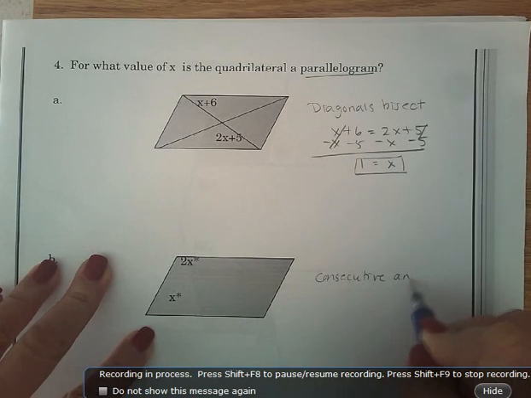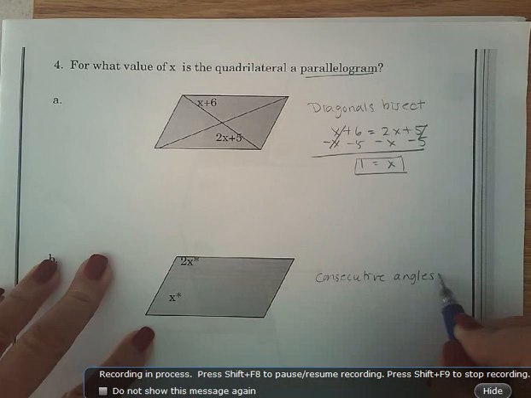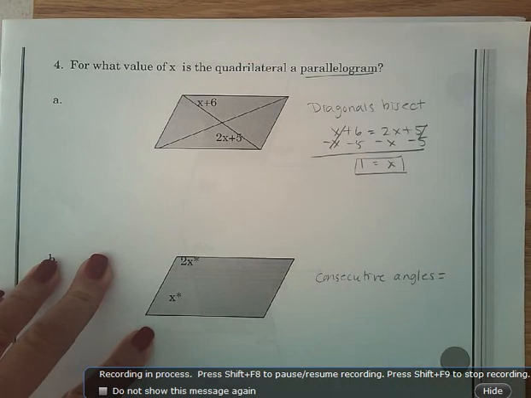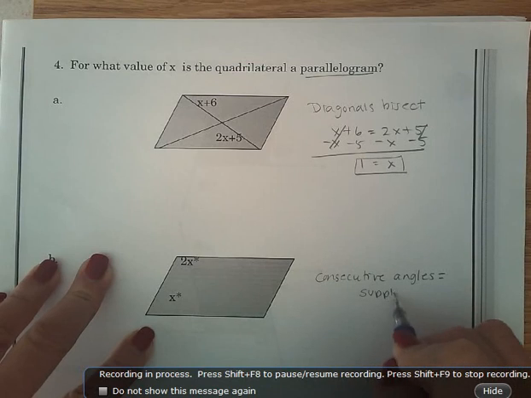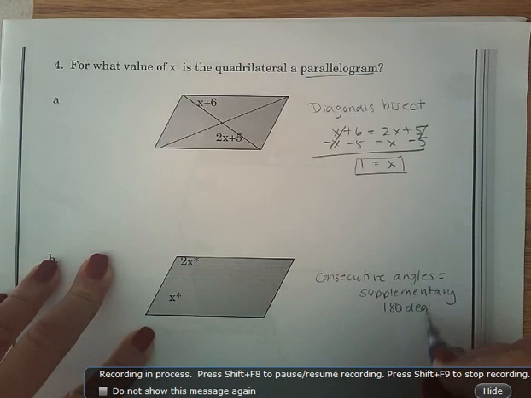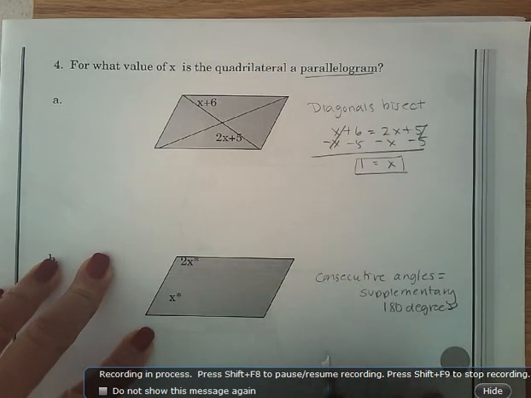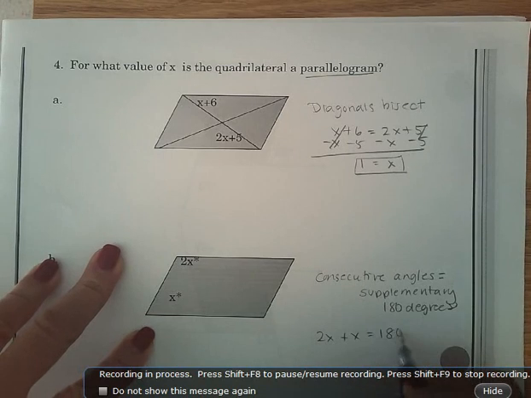So I know that 2x plus x is going to equal 180 degrees. So x equals 60. X is a value. X is not a degree. X is not the degree on that parallelogram. It's just the value of x.